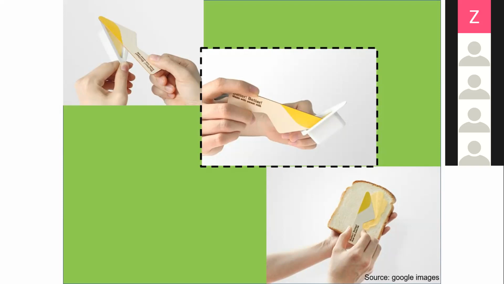And here they have used a very innovative cover. The tub itself has changed its form because they wanted to provide a kind of a cover that would also act like a spoon, so that they could now retrieve this butter efficiently and apply it on the bread.